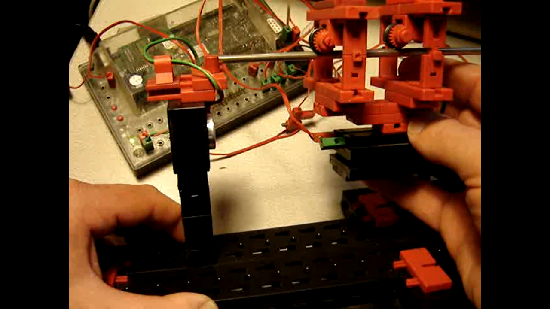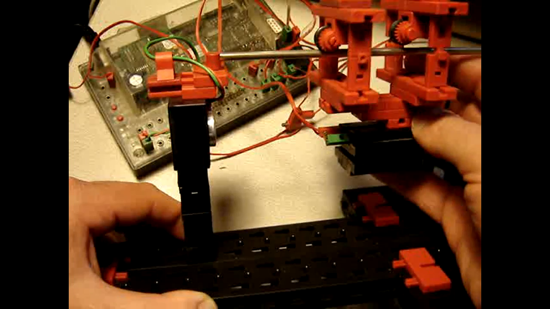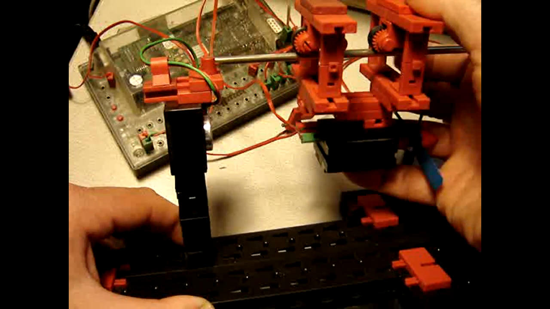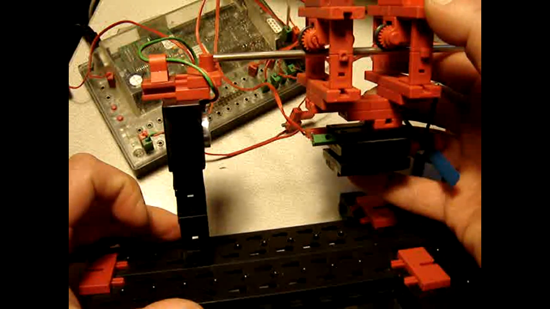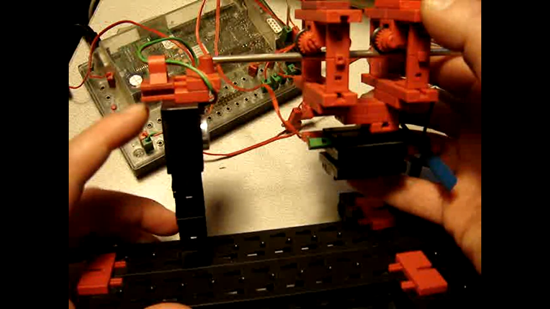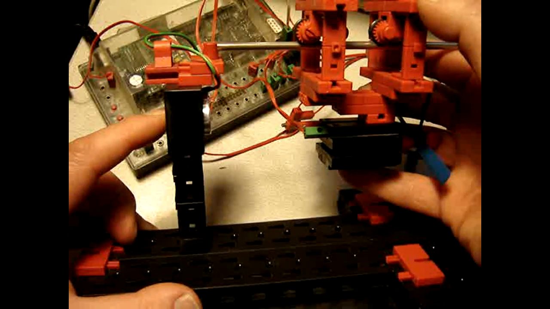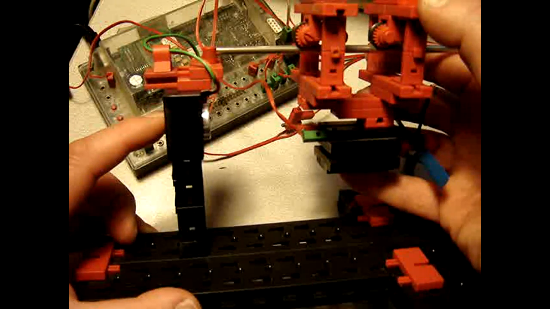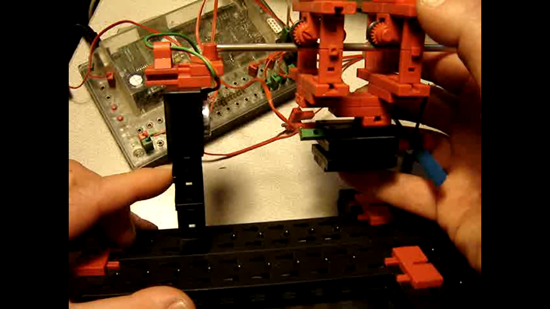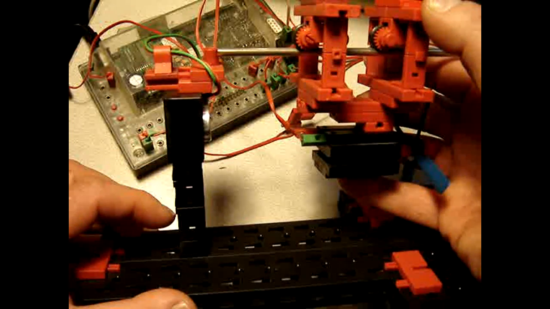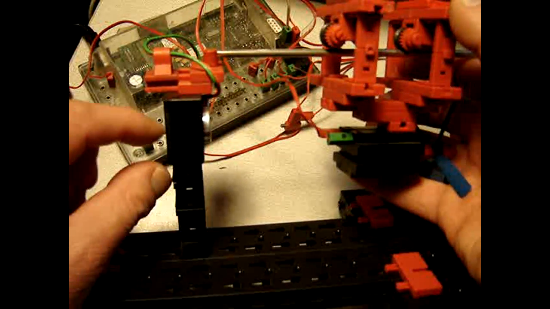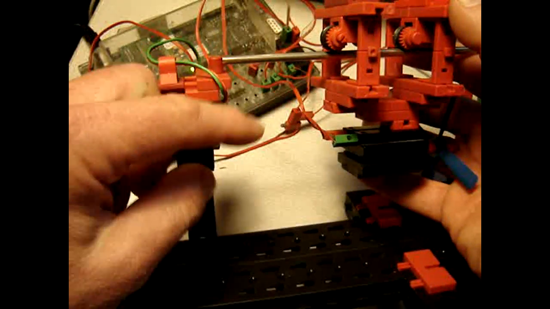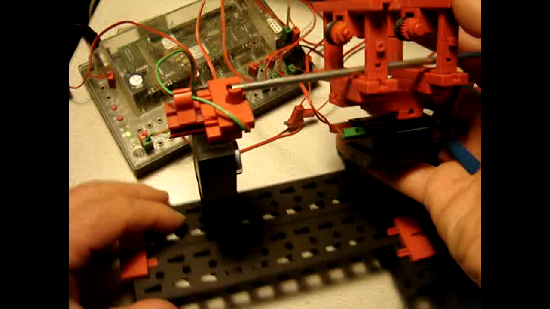So in this perspective, it may be best to reconsider either the construction of the motor or the location, the height of the sonar, so that it actually measures the same thing.